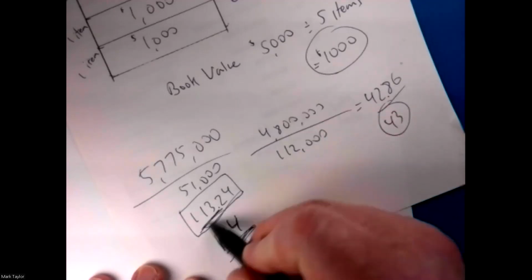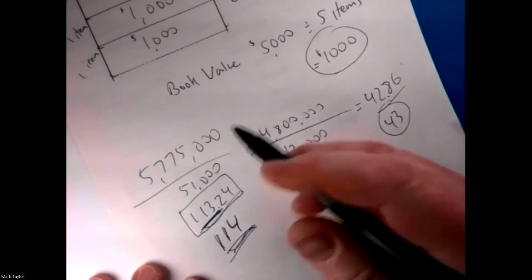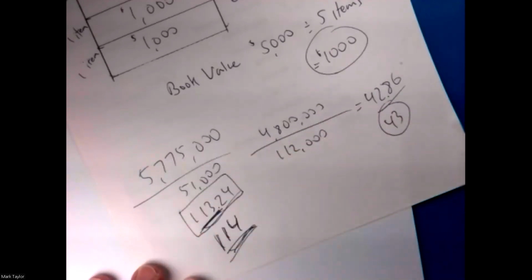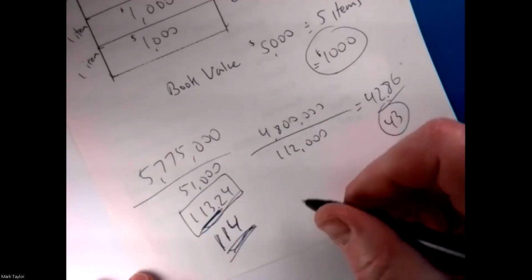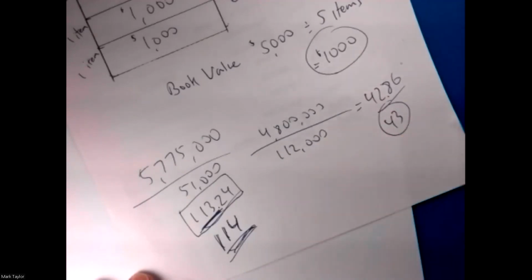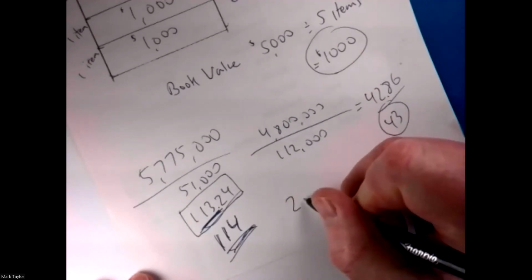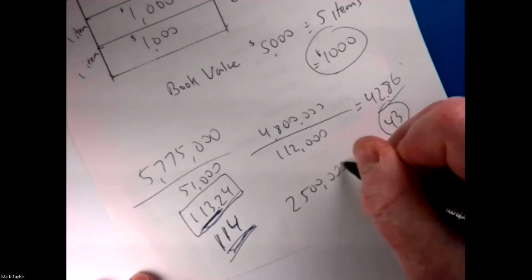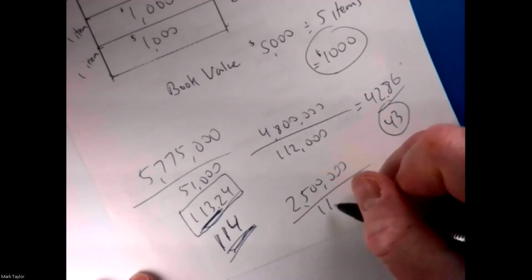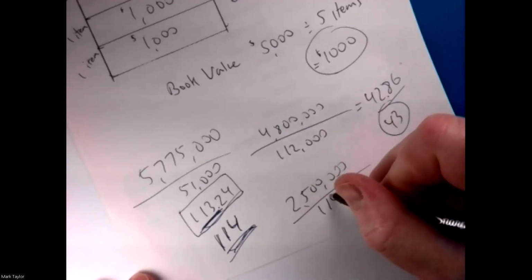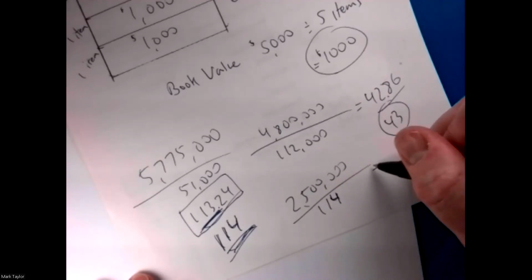The true method is 113. And if you use that, that's fine. That's actually the way it's supposed to be. So then we have 2,500,000. I'm going to say 114. If you use 113, it'll be a little bit larger number.